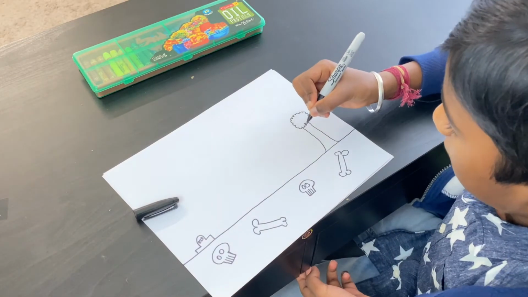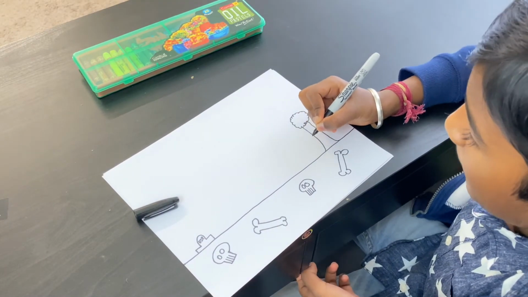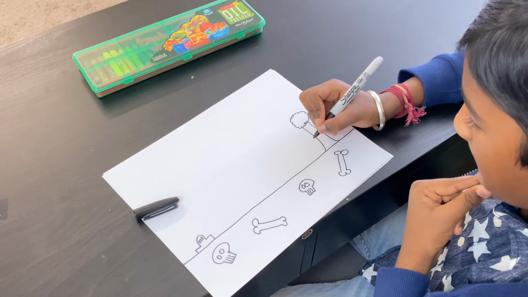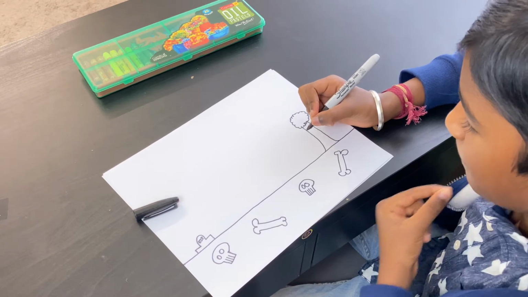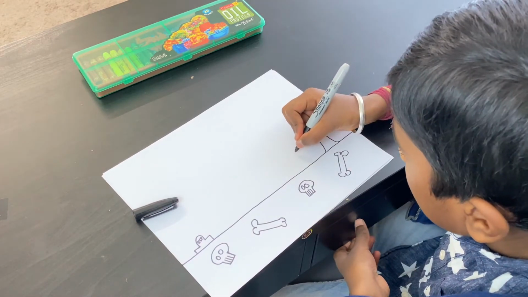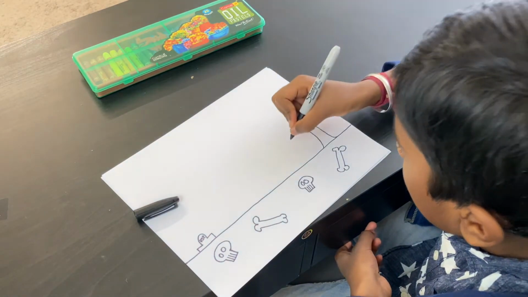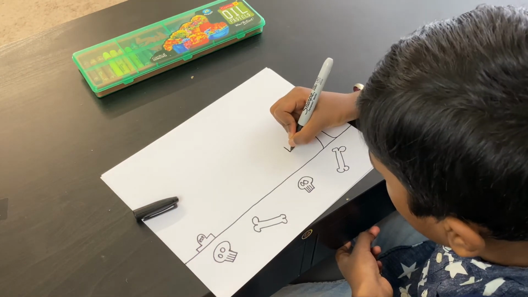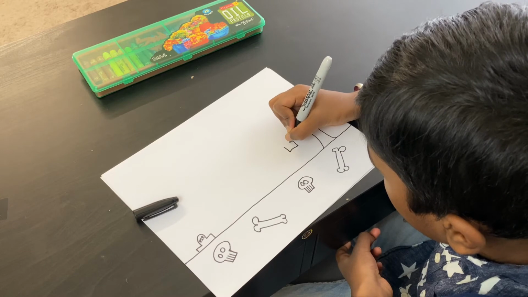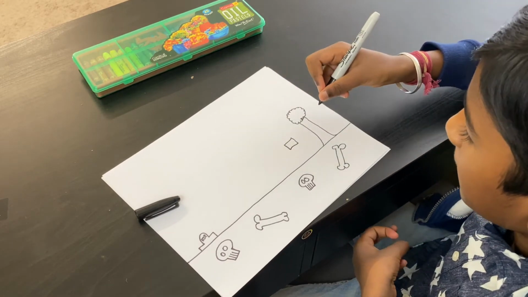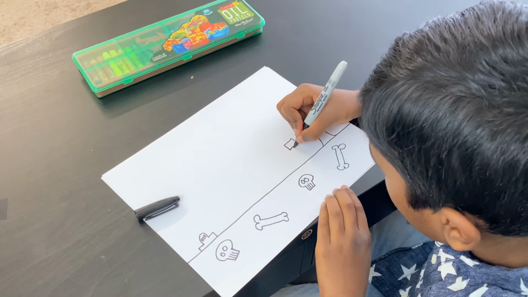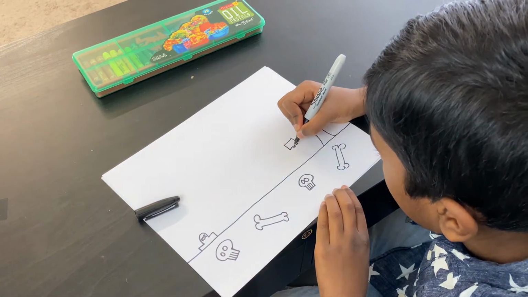Now we can draw a person. What might the person be? Maybe that person can be Frankenstein. So for him, we can draw a box floating in the air. And then we can draw 2 lines for his neck.